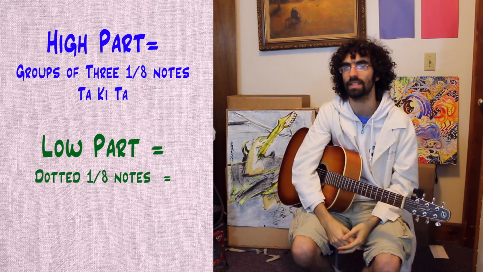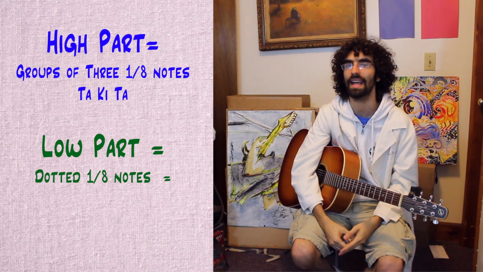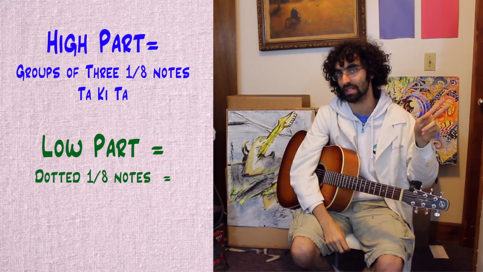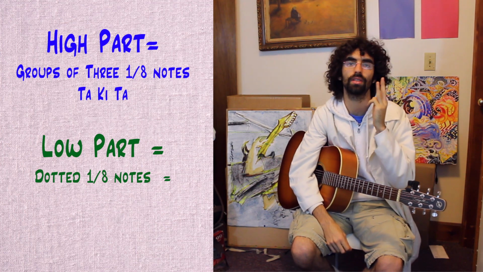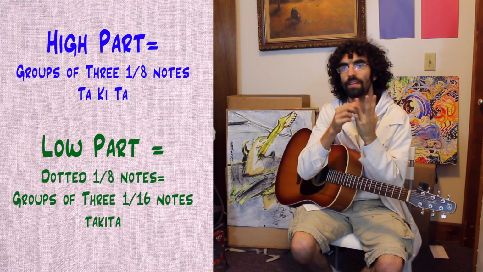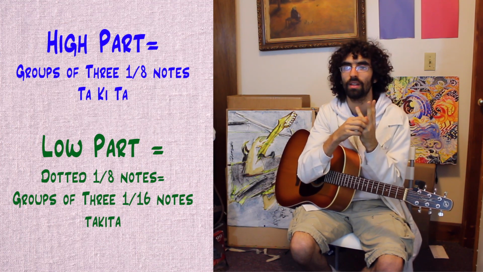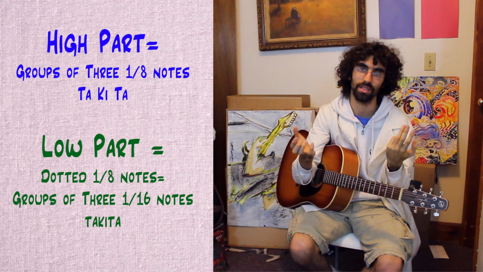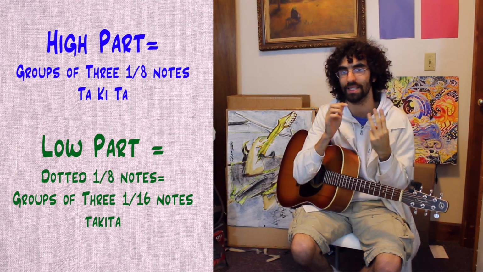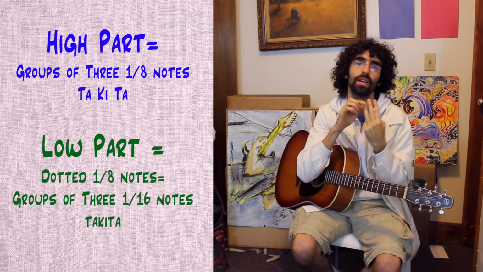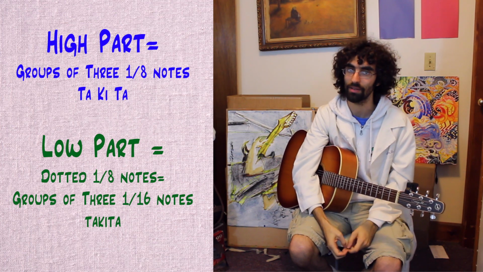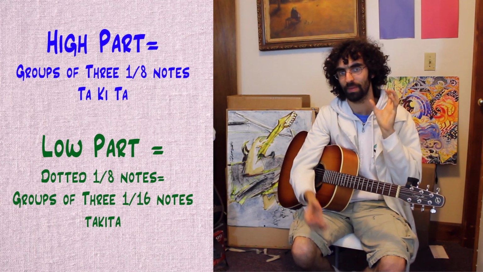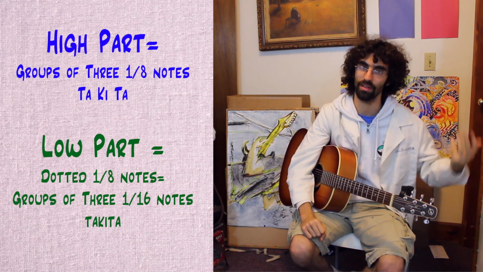Because a dotted eighth note is equal to an eighth note plus an extra half of an eighth note. In other words, an eighth note is equal to 2/16, but a dotted eighth note is equal to 3/16. And since there's this leftover fraction of an eighth note, you can't evenly divide a dotted eighth note by eighth notes. You have to divide a dotted eighth note by 16th notes. So a dotted eighth note equals three 16th notes. So in this case, the smallest subdivider between the two rhythms is the 16th note.